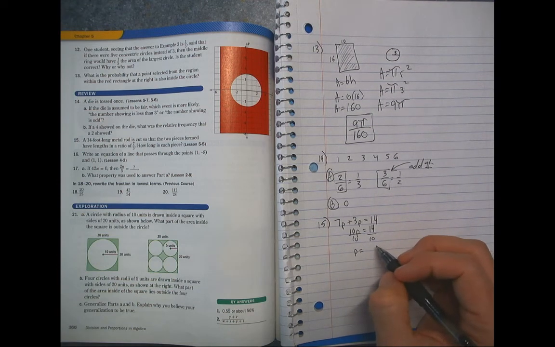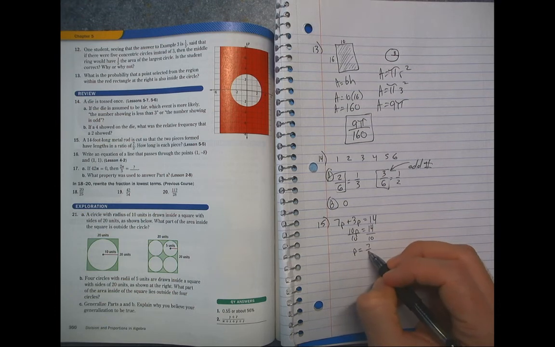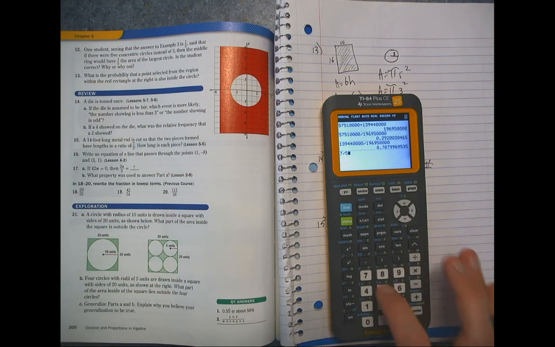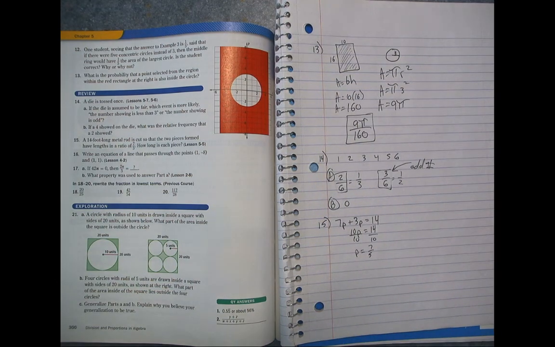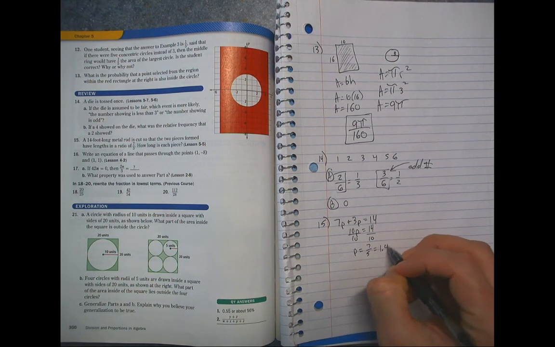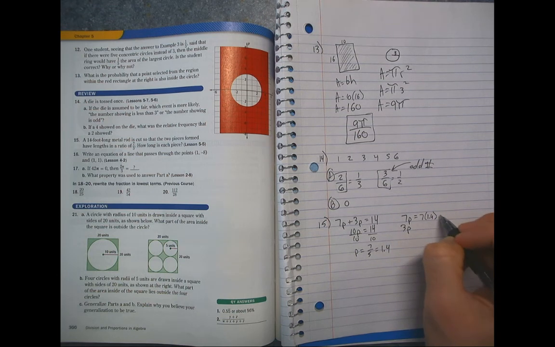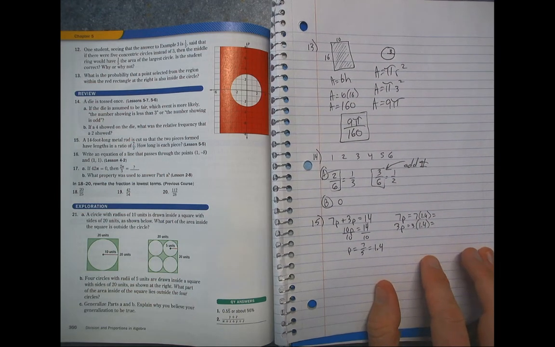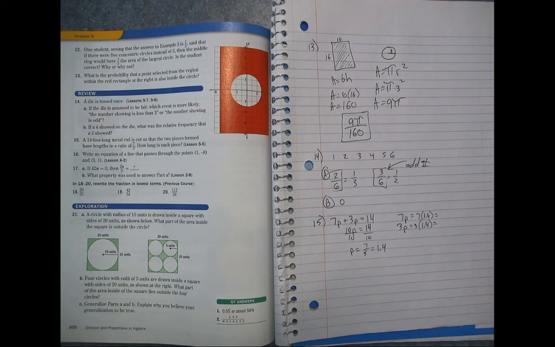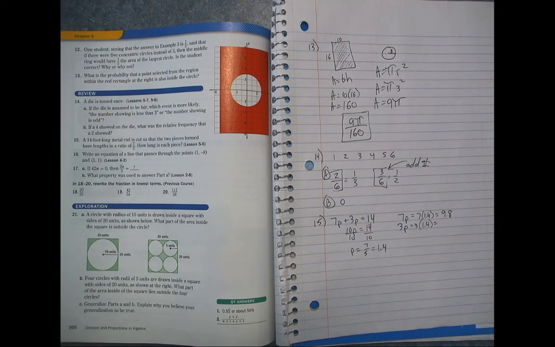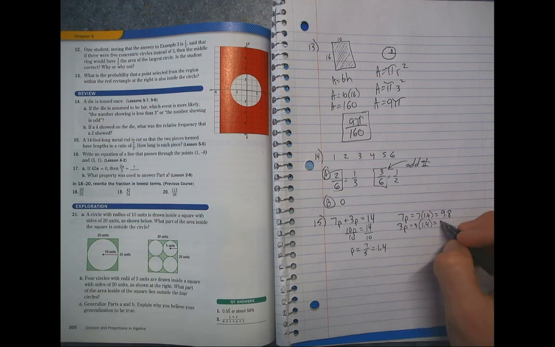So 14 over 10, you can simplify down to 7 over 5 as a fraction. That's actually a nice decimal, so if you wanted to, you could just call it 1.4. And so your 2 pieces are represented by 7p and 3p. So you can do 7 times 1.4, and you can do 3 times 1.4, and that will give you your 2 pieces. So times 7, it's going to give me 9.8, and times 3, it's going to give me 4.2.